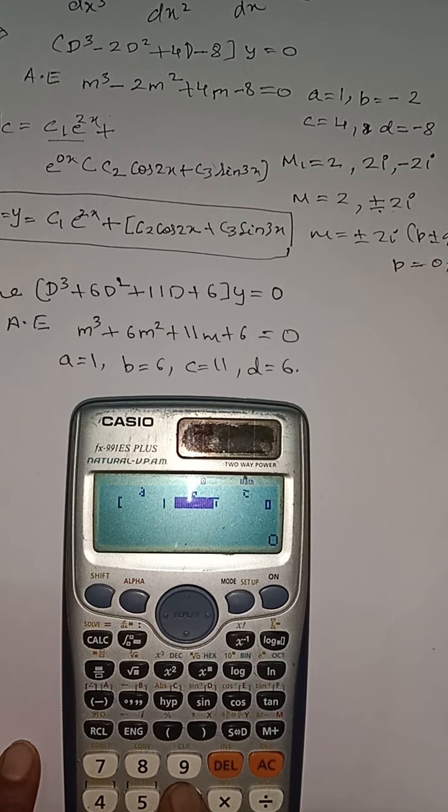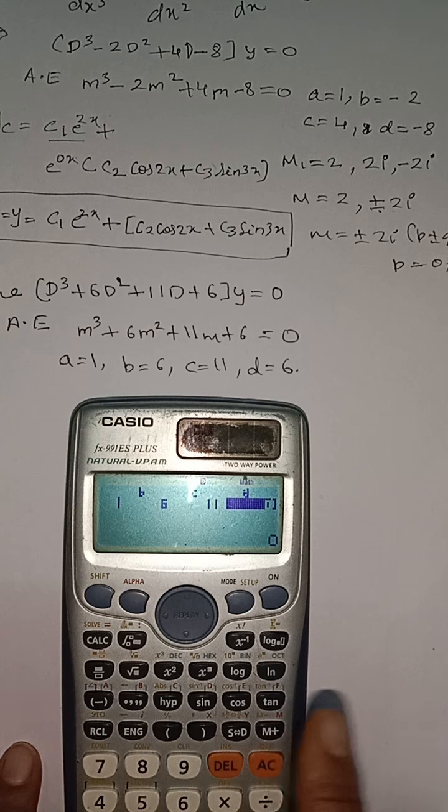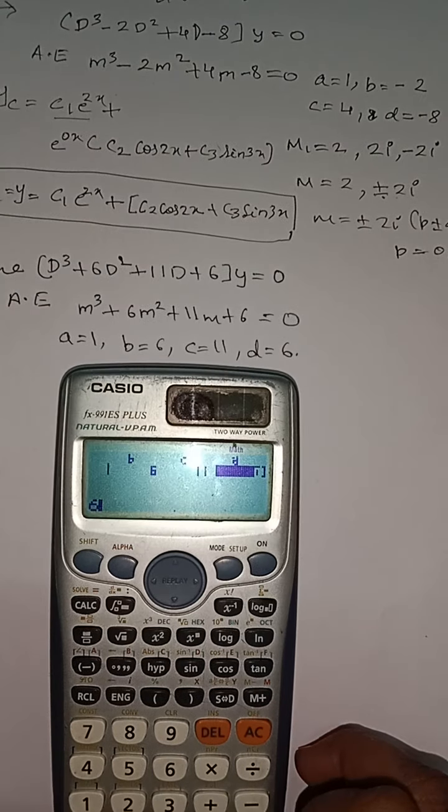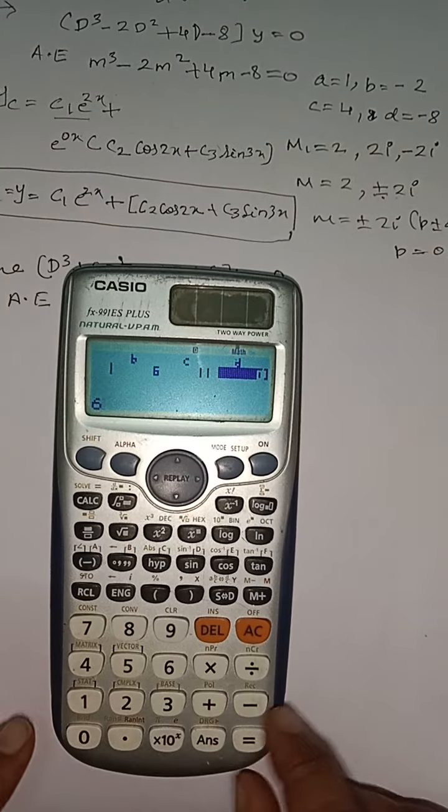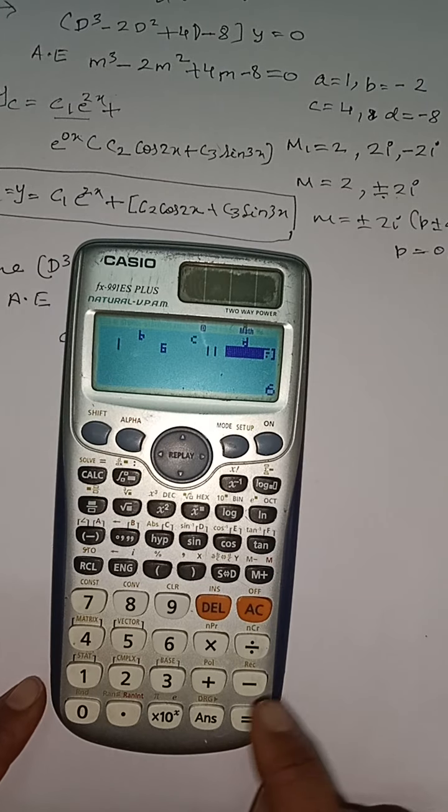B is how much? 6. Then press equals. C is how much? 11. Then press equals, and again enter the D value. So D is 6. Okay, like this, substitute all the values of A, B, C, D, and then again press equals to.